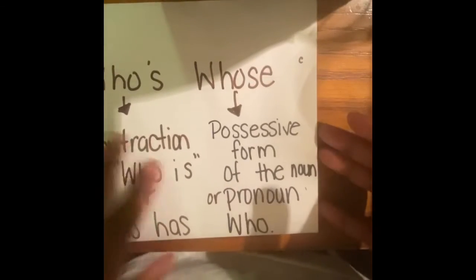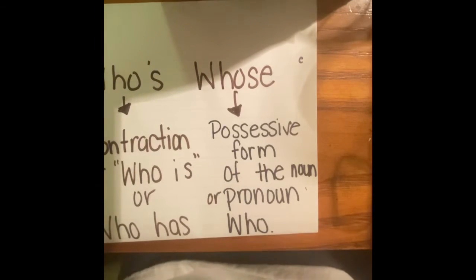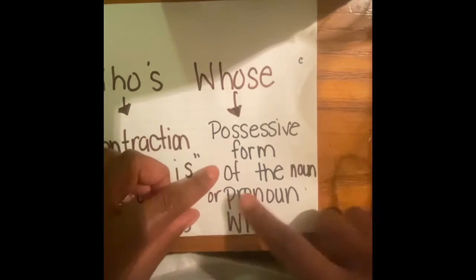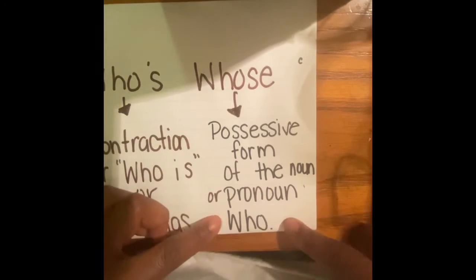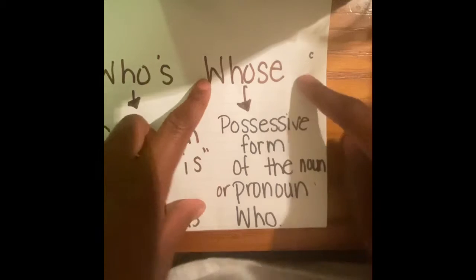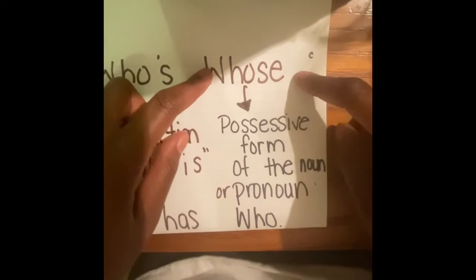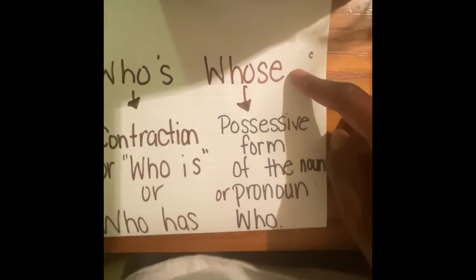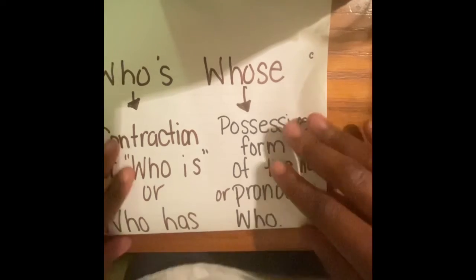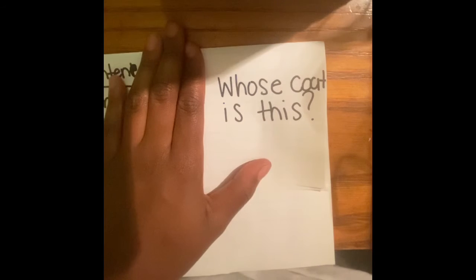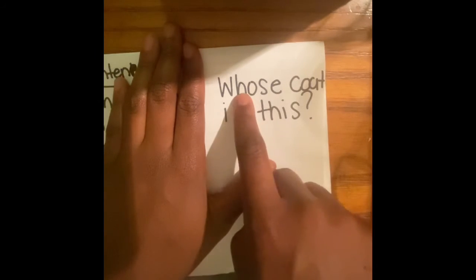Now looking at our second whose, which is a possessive form of the noun or pronoun who. Whose is an adjective describing something. In this case, it is describing who owns something. What do you own? So let's look at the sentence. Whose coat is this? Of course we're trying to figure out who owns the what? The coat. So the sentence is letting us know that somebody owns the coat. We're trying to figure out who owns the coat.